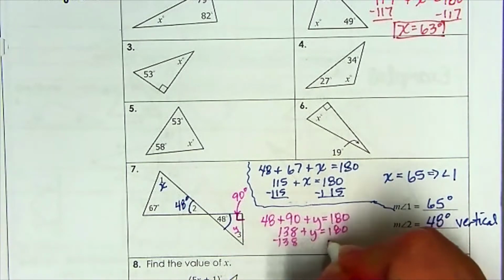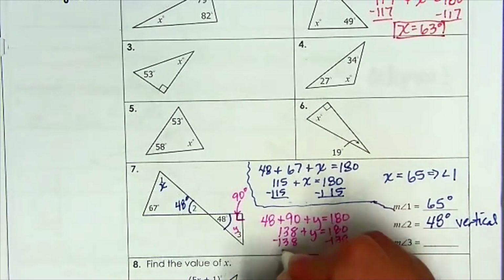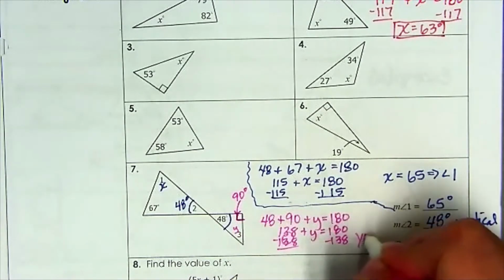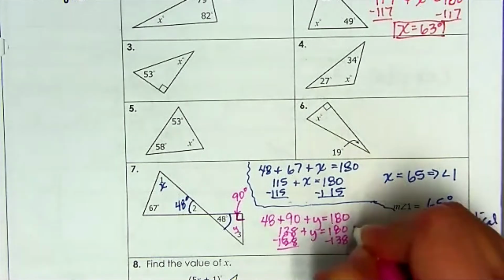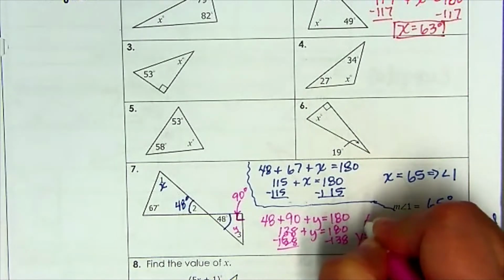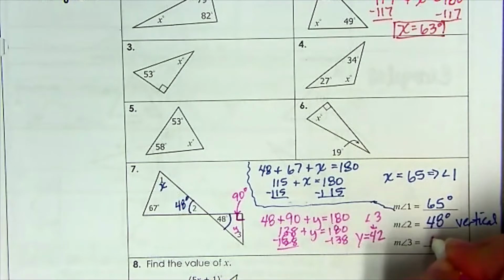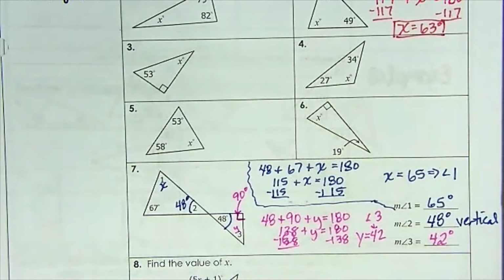Subtract the 138. This zeroes out and we get that y equals 42. So angle 3 is 42, and we have found all of those measures. Okay. Next example.